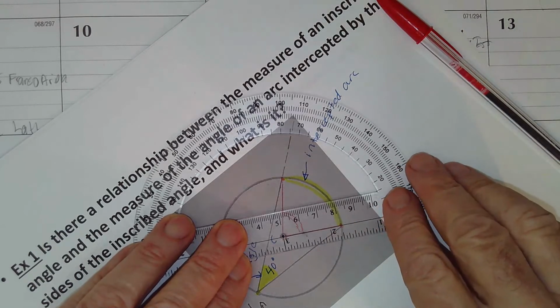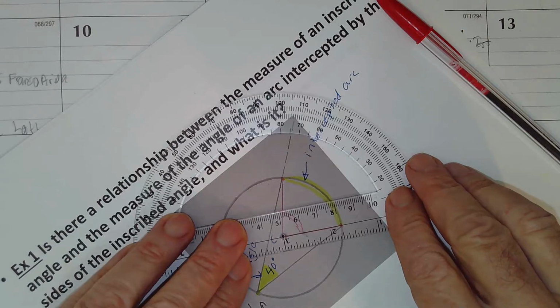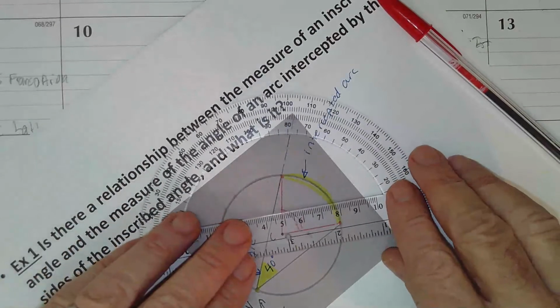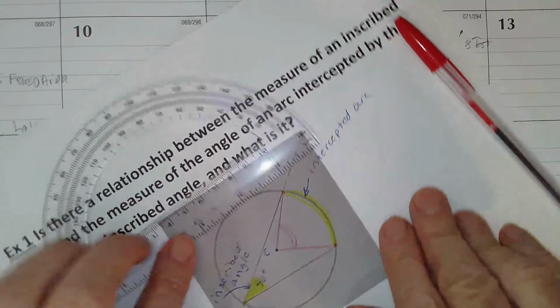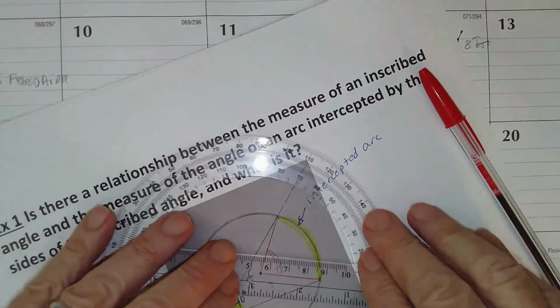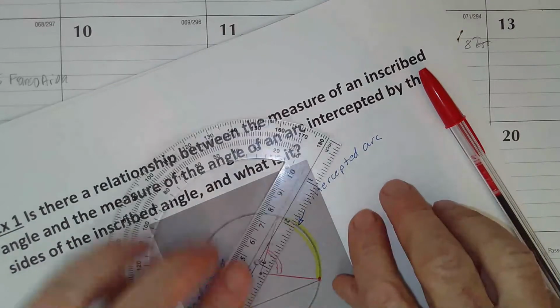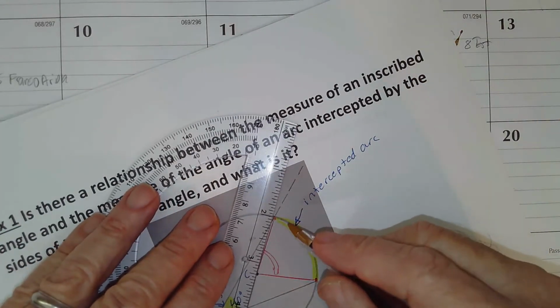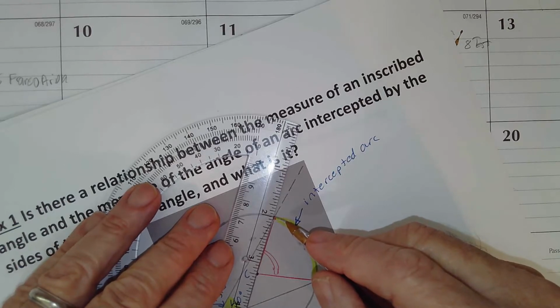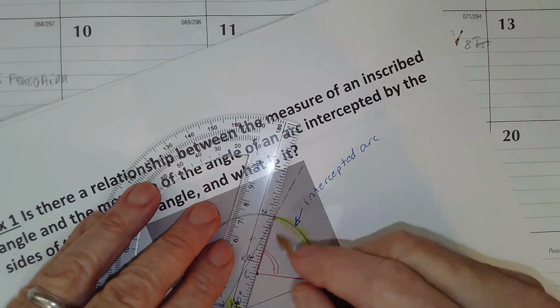And then when I do that, let's see here. What I may want to do is extend this. So let's extend this line over here in red so that we can read the angle measure, okay?